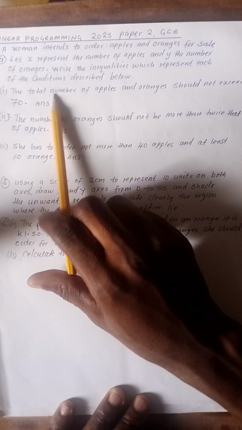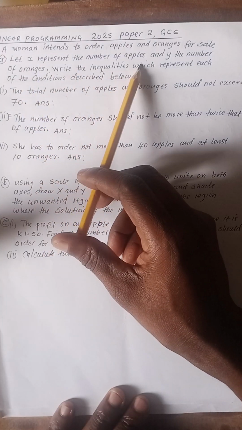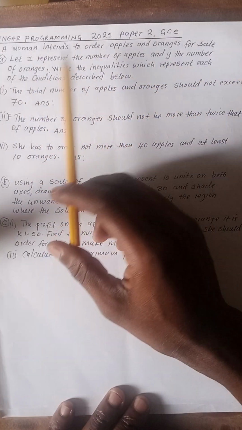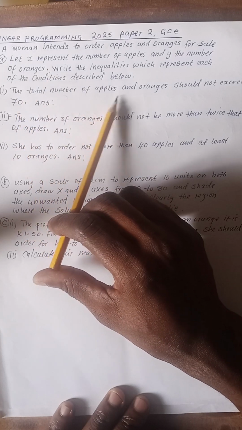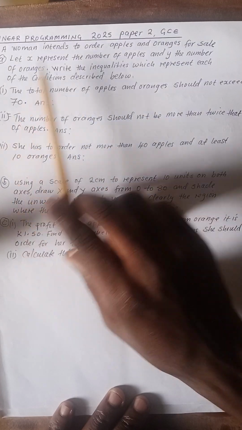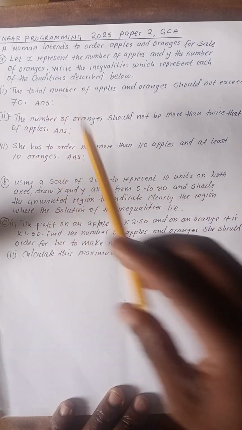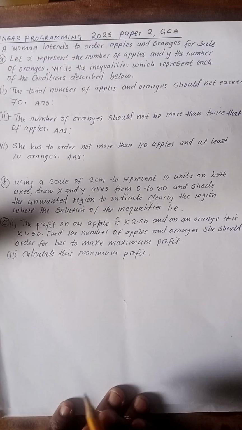So let's start. They are saying X is representing the number of apples, then Y representing the number of oranges. Now, the total number of apples and oranges should not exceed 70. So we have written answer. That's where we are going to write the inequality. Should not exceed 70.